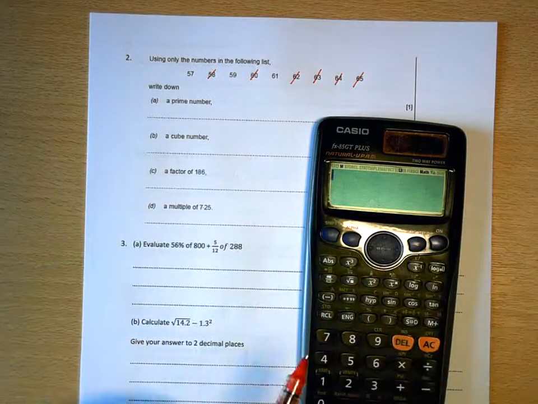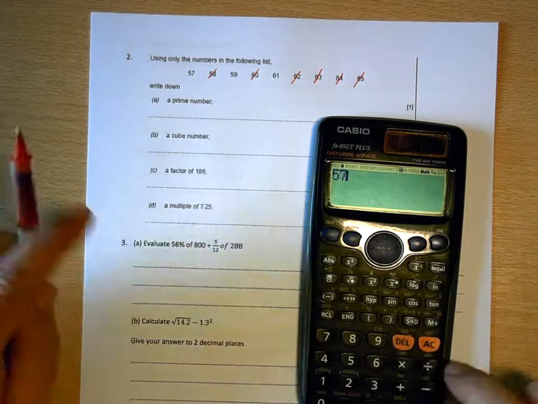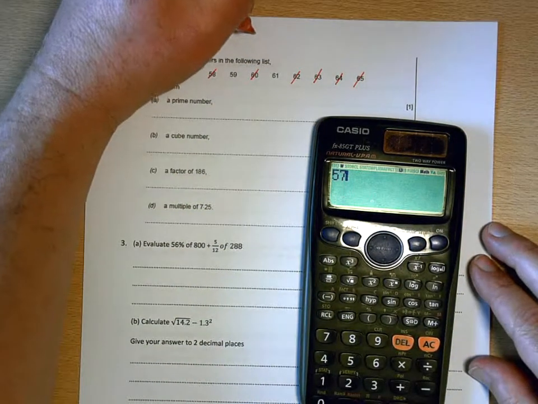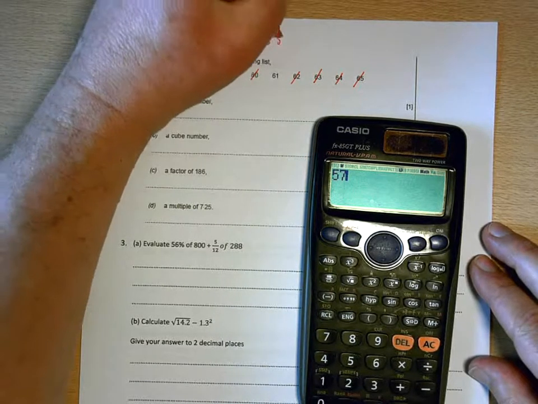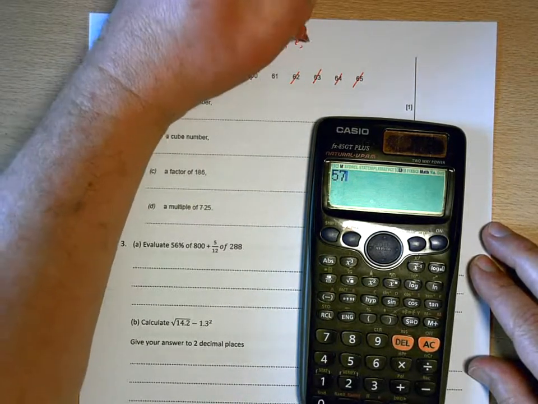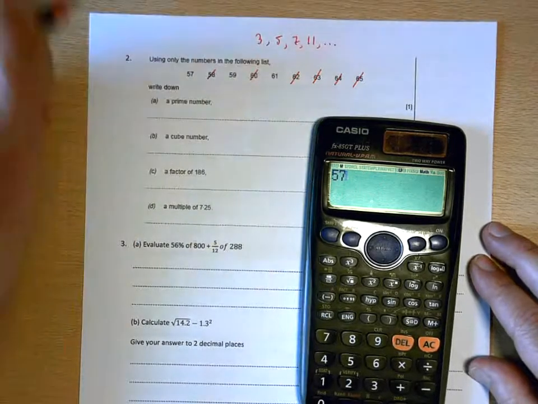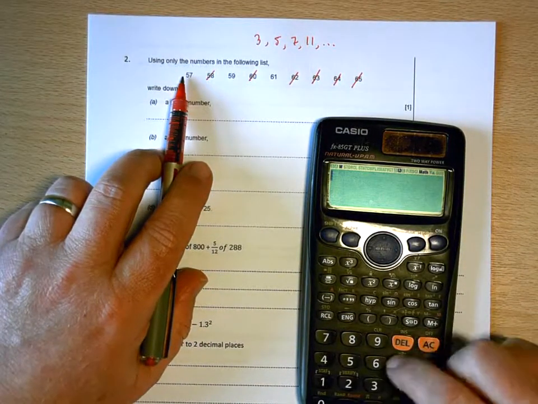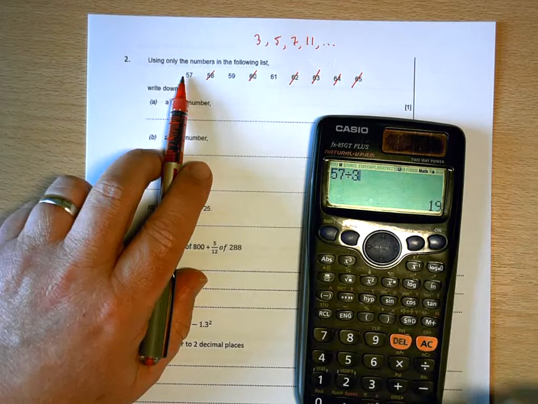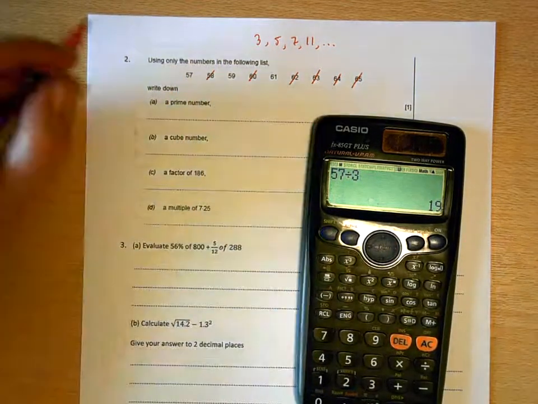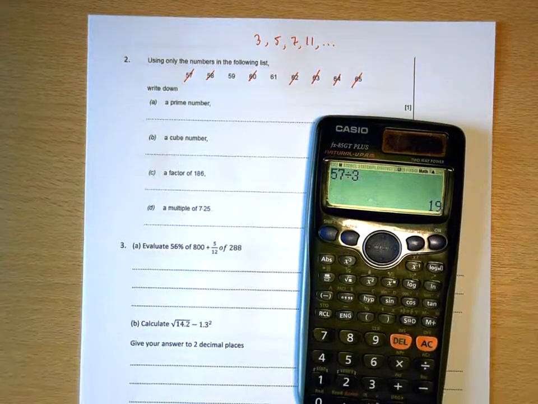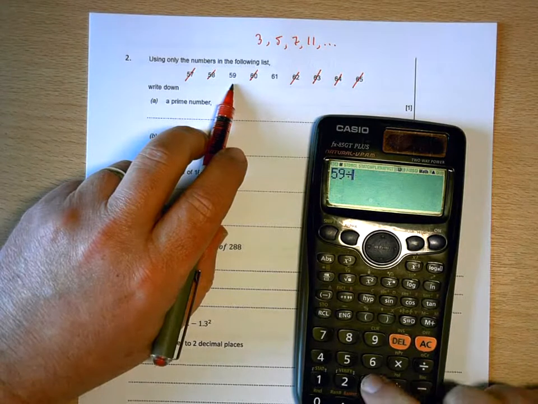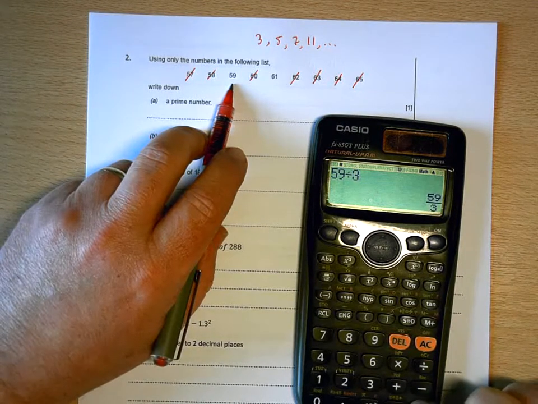These ones don't crop up in my times tables, so I'm not so sure. What we do is we start with 57 and work our way up, dividing by prime numbers. So 3 is the first, then 5, 7, 11, and so on. If I do 57 divided by 3, it goes in exactly, so that's not a prime number. Now I've got a choice of 2. 59 divided by 3, not whole.